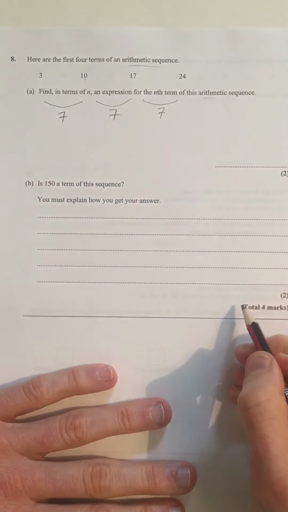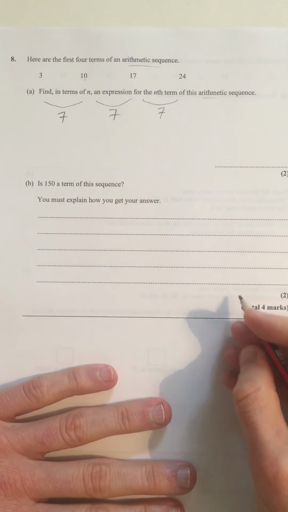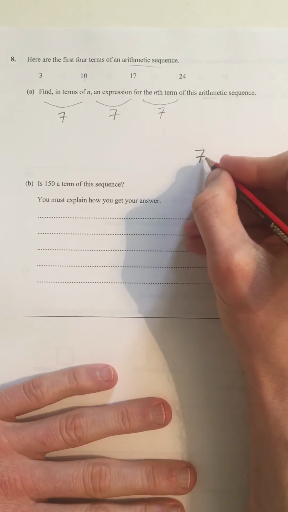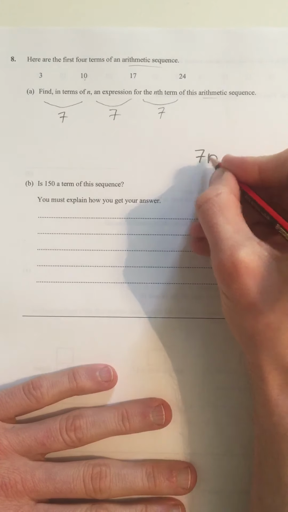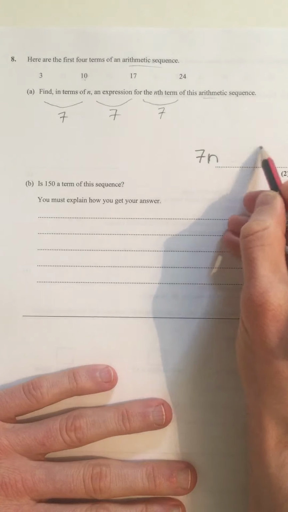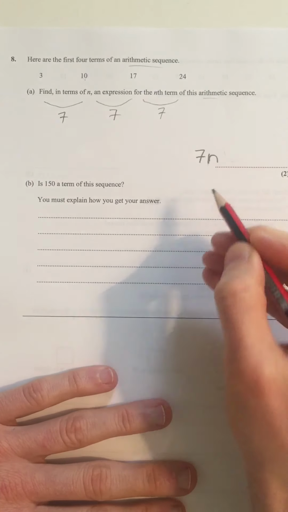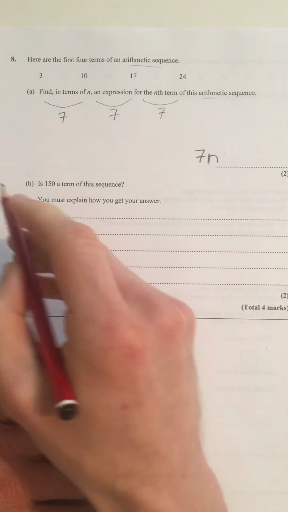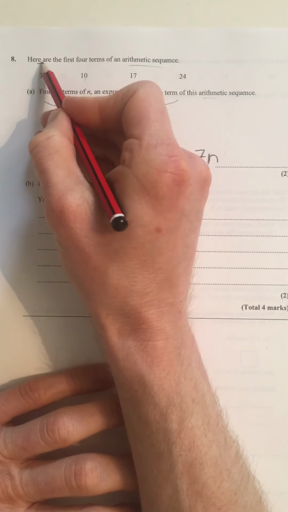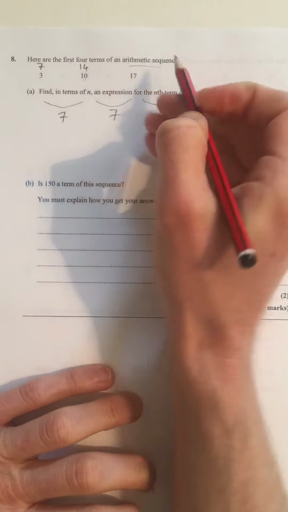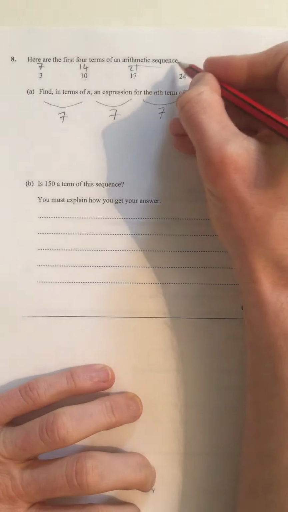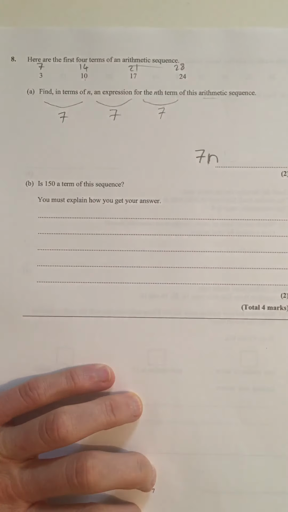So now we know it's going up in 7s, we can say that the nth term is going to be 7n. And now we just need to work out, do we need to add anything or take anything away from the 7 times table? Well, the 7 times table, let's think, is 7, 14, 21, 28, and so on.